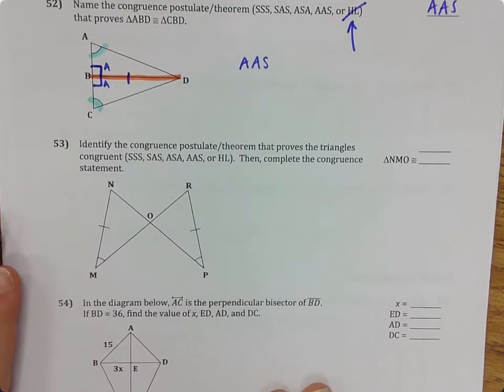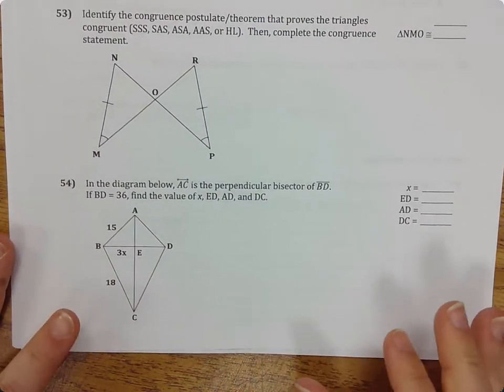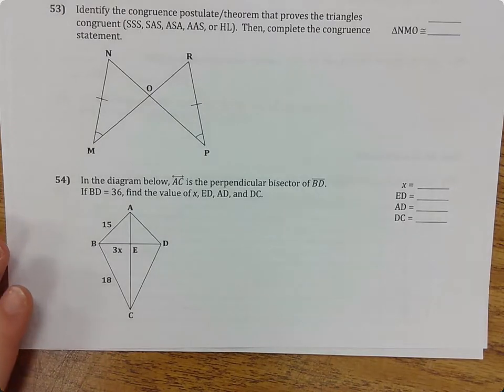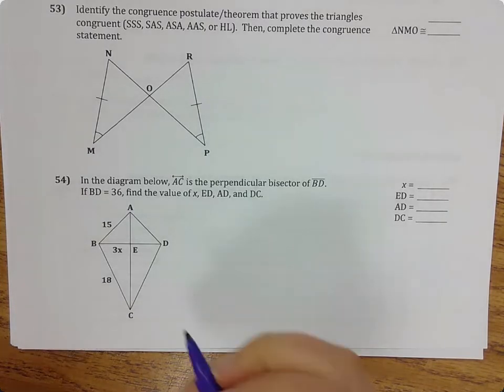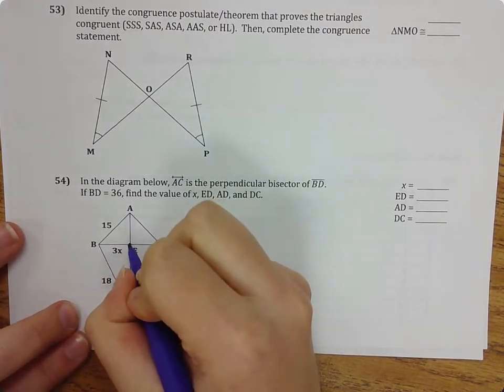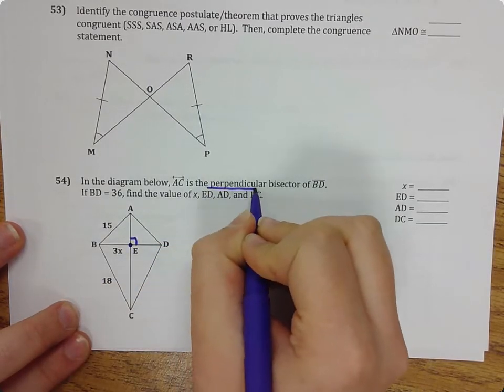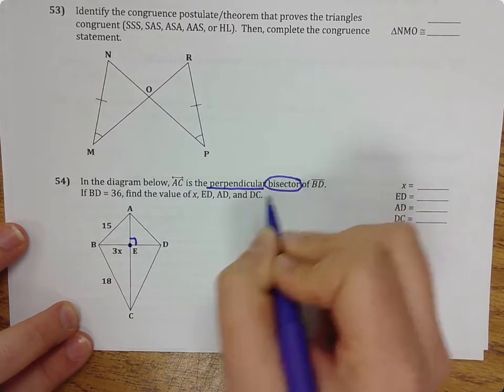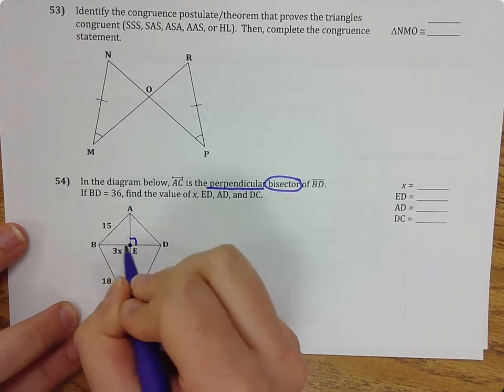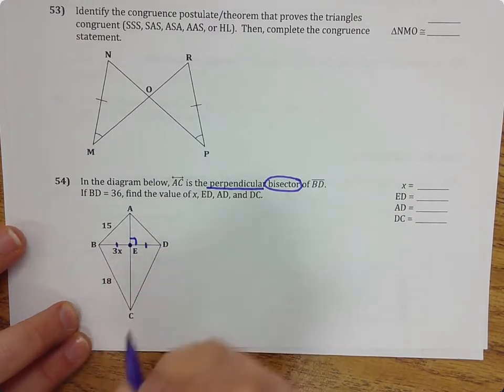And then the last one on this page that we get to do is number 54. Got lots of parts to it, but I like this question. So it says in the diagram below, AC is the perpendicular bisector of BD. So that means where they intersect creates a 90-degree angle, that's perpendicular. Bisector means that it's going to cut this into two congruent parts. This is congruent to this.